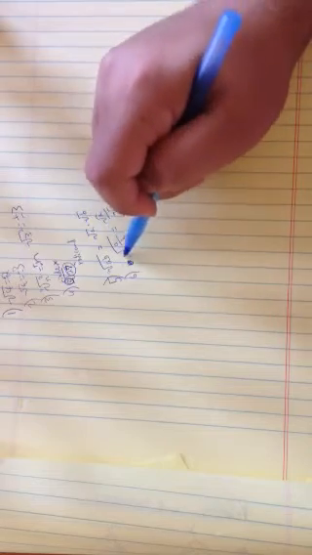If you had a cubed root in here, each one of these would be cubed root, and so on.